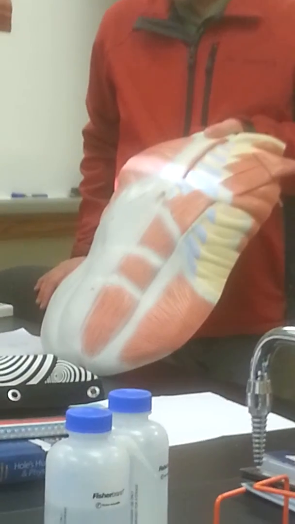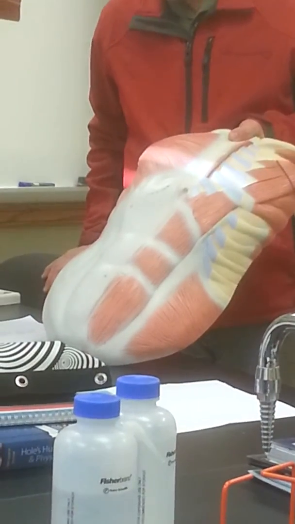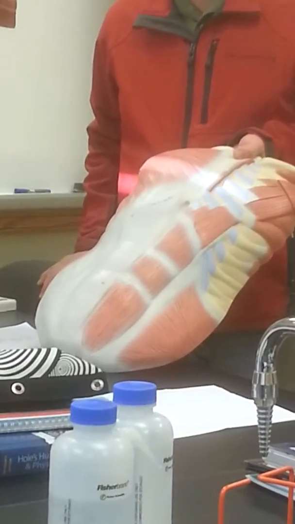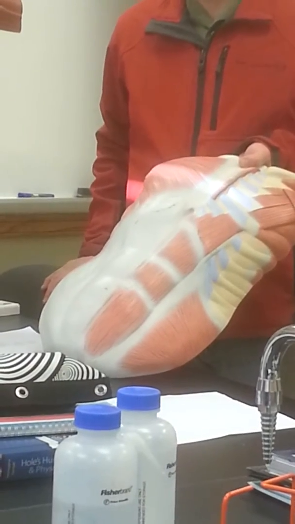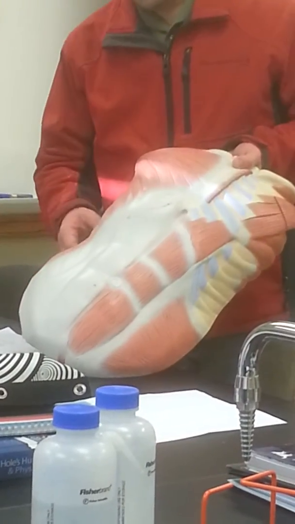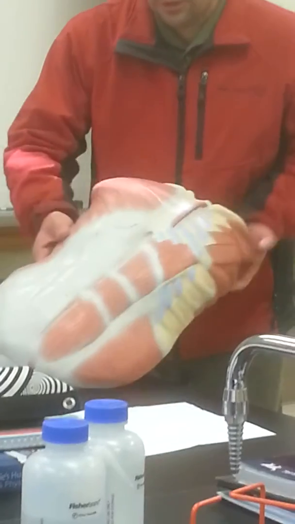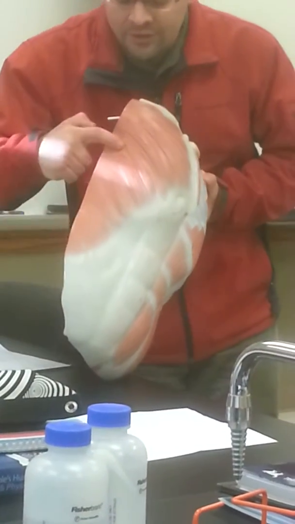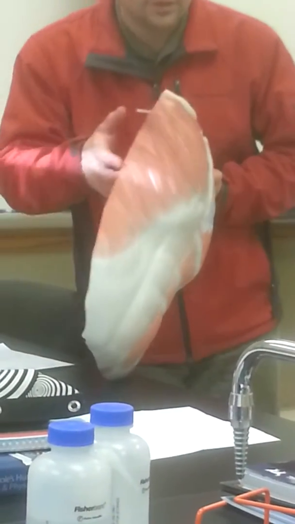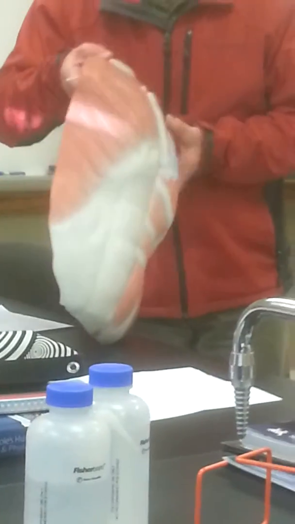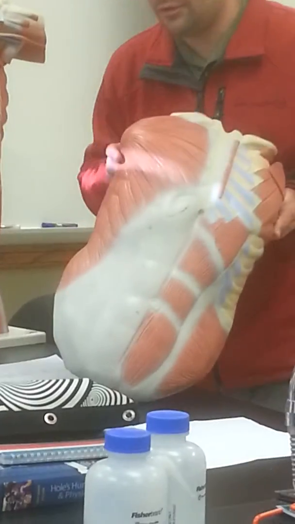Now let's look at serratus anterior. What does serrate mean? Anyone know? Like a knife? All right. So see right here on the side, see how it's like a zigzag shape? That's the serratus anterior. You can see that on all the models. The chest plates on the side. So it's like a serrated knife, like a zigzag. Okay, serratus anterior.